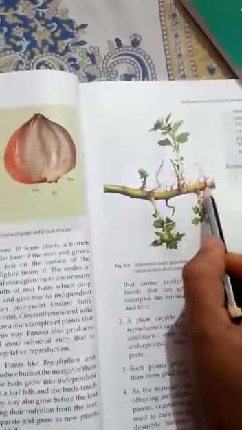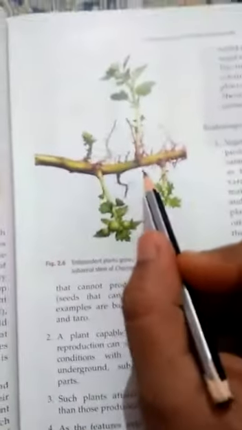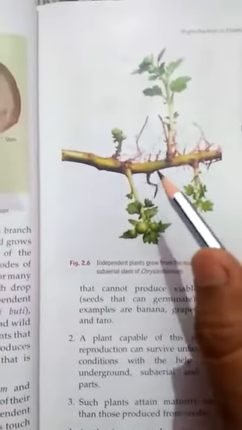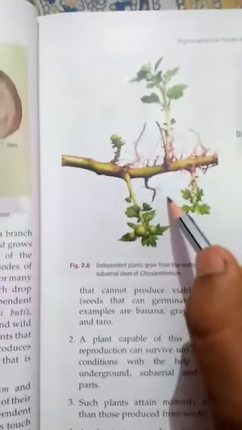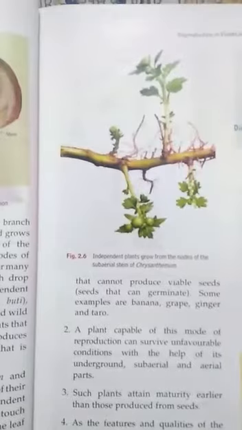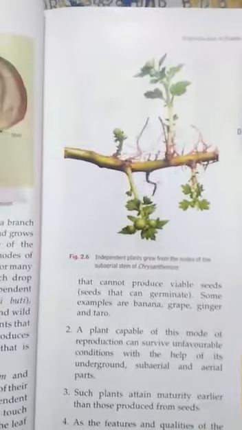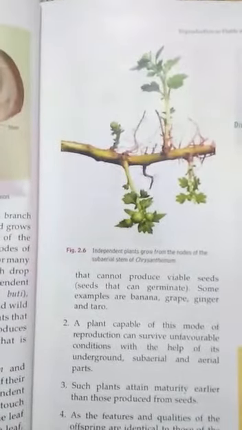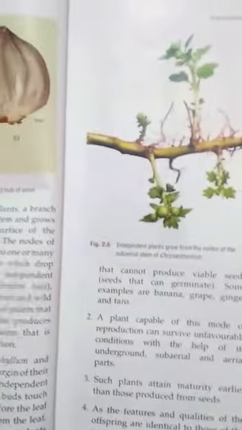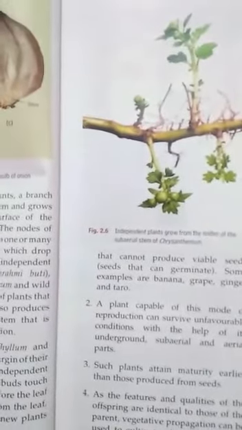And the nodes of the subaerial stem give rise to one or many buds and a tuft of root hairs which drop into soil and give rise to an independent plant. Examples are Brahmi booti, chrysanthemum, wild strawberry. Banana also reproduces through this vegetative reproduction.